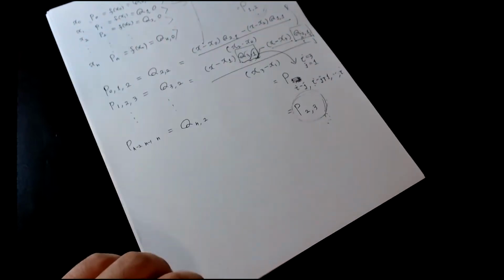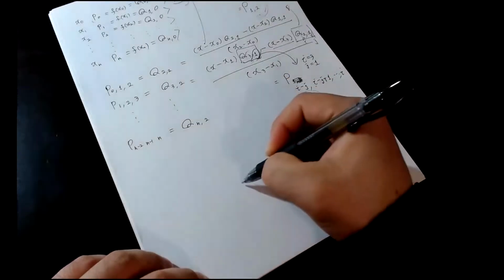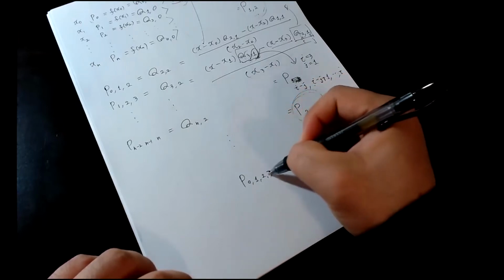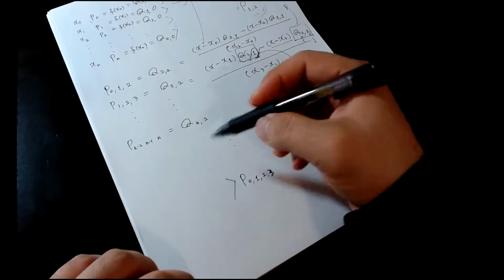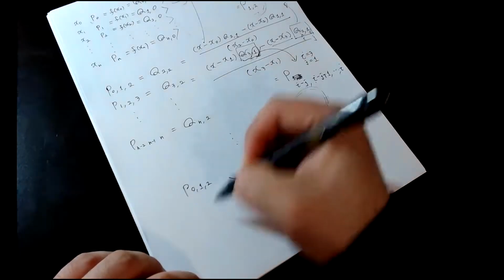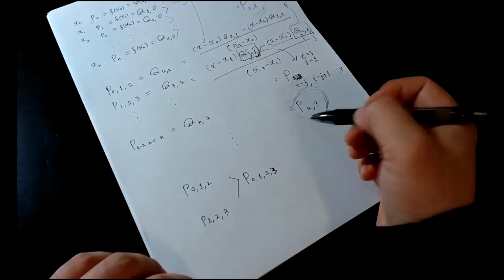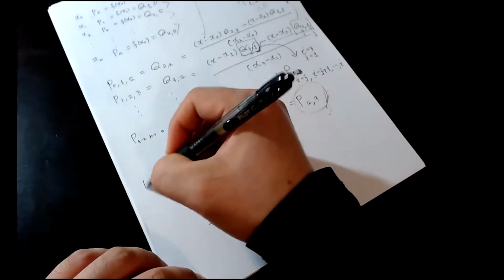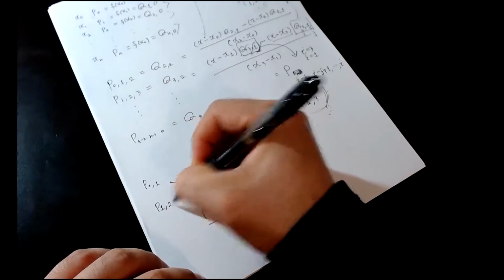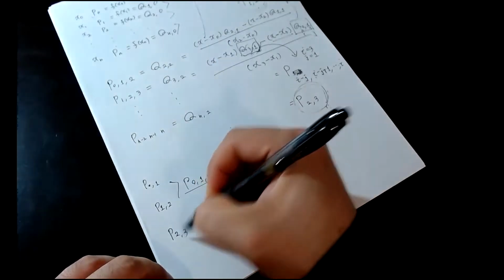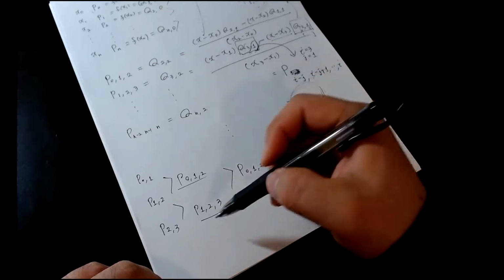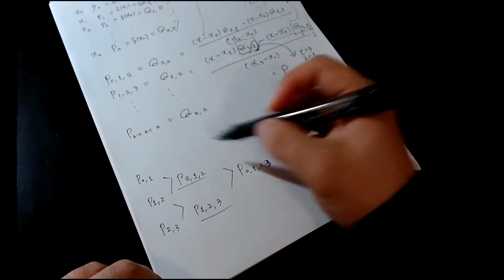So finally, to construct, for example, P0,1,2,3, we need the two previous pieces of information, P0,1,2 and P1,2,3. But to construct these two Lagrange polynomials, we need P0,1, P1,2 and P2,3. So we can figure out the Lagrange polynomial recursively.